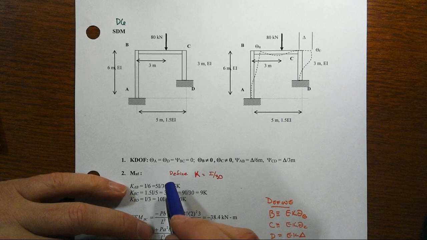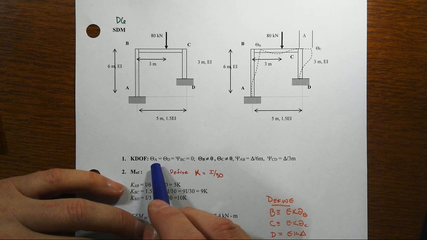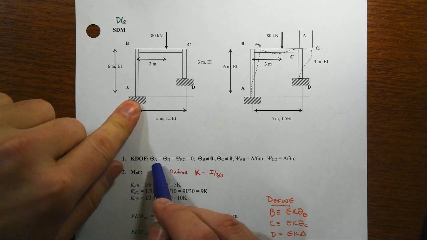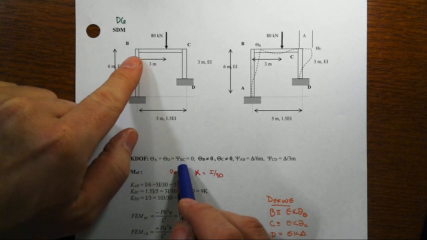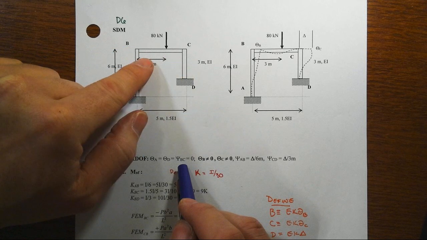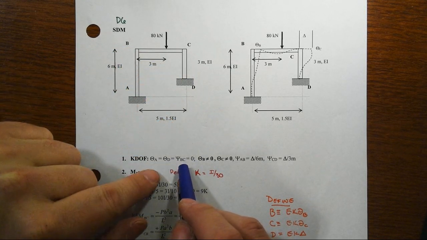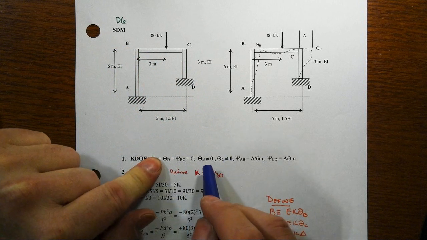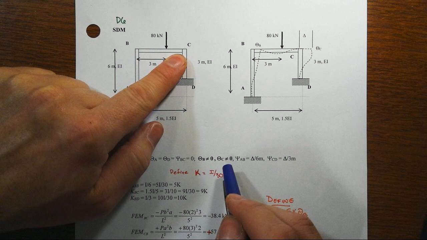Right, so remember slope deflection, we can identify the kinematic degrees of freedom. That's the known or unknown member end displacements. We know that with the fixed ended A, fixed ended D, that both of those rotations are zero. We know if we assume that there's no shortening or elongation of the columns, that means that there will be no chord rotation for the beam. All of those are going to be zero. We don't know what the rotation of B will be. We don't know what the rotation at C is.